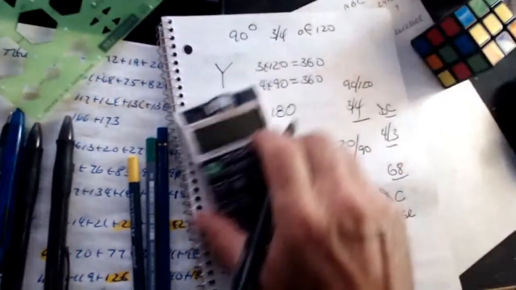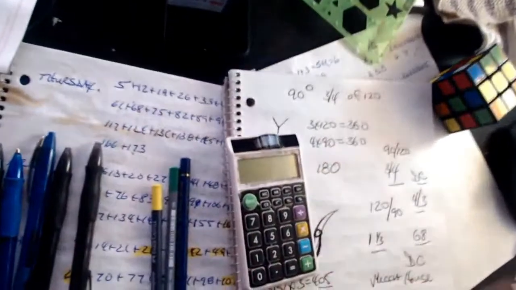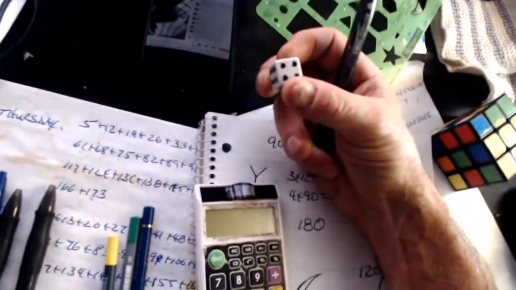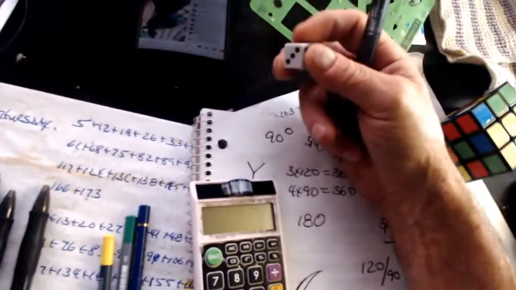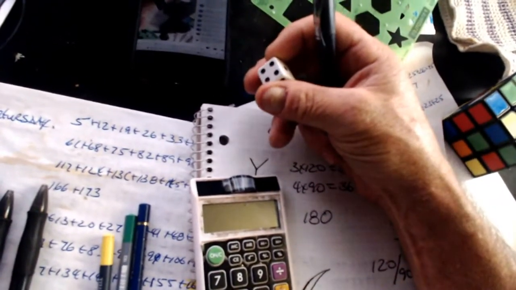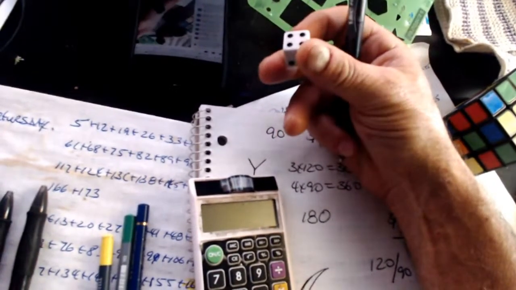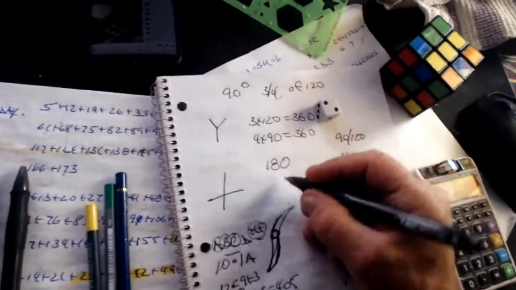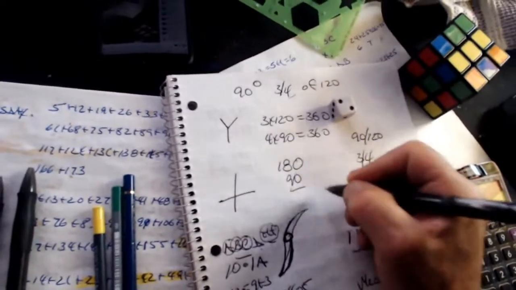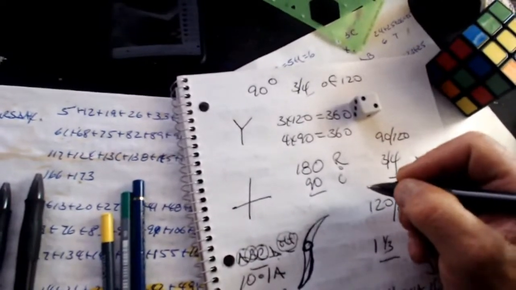The reason I do this is, where's the dice cube? The rule on this dice cube is when I go from 4 all the way to 3, that's a 180 degree turn. When I go from 4 to any other number, it's going to be a 90 degree turn, right? But once I go to 3, it's 180 degrees. So now I get 180 degrees and 90 degrees. So if it was 9 and 18, it'd be INR.